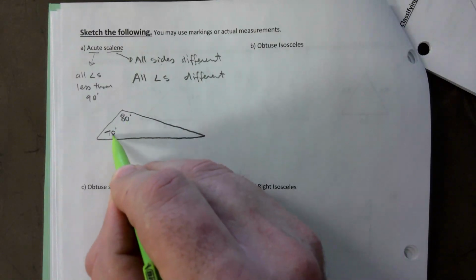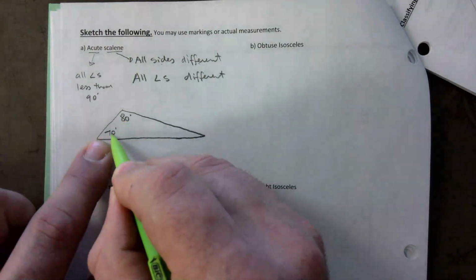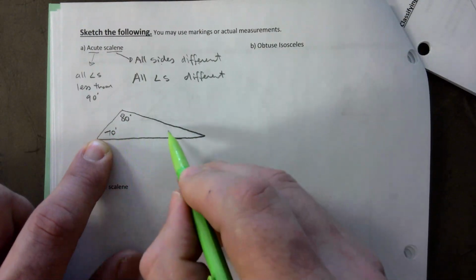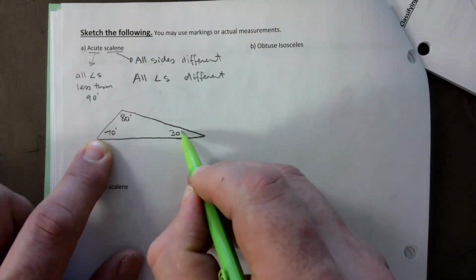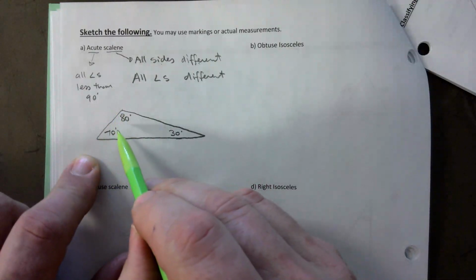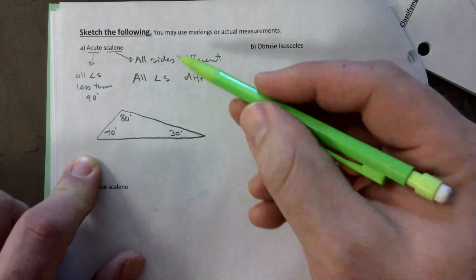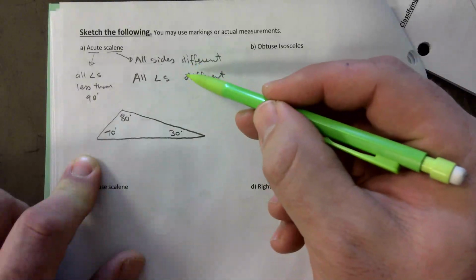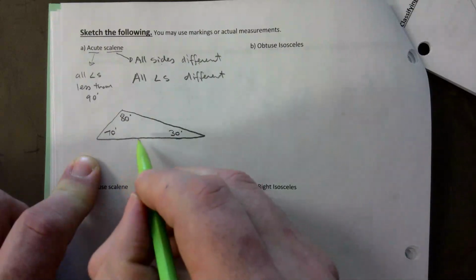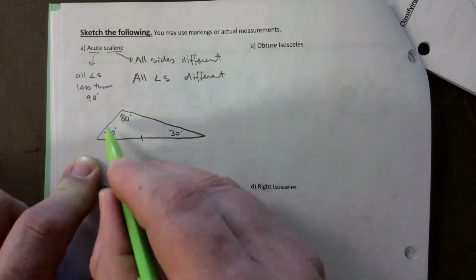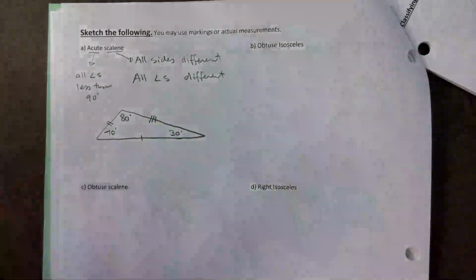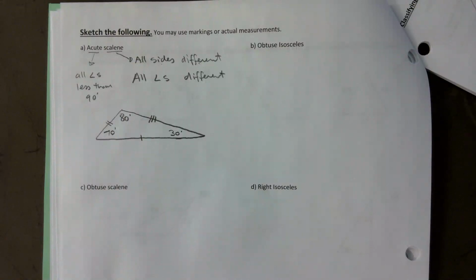What's 80 and 70? That adds up to 150. So this has to be 30, correct? So you've met the acute part, and technically you also met this part, because all angles are different, all sides are different. But I like to go one step further and say this one is different than this one, which is different than that one. They're all different. So I add markings in there.